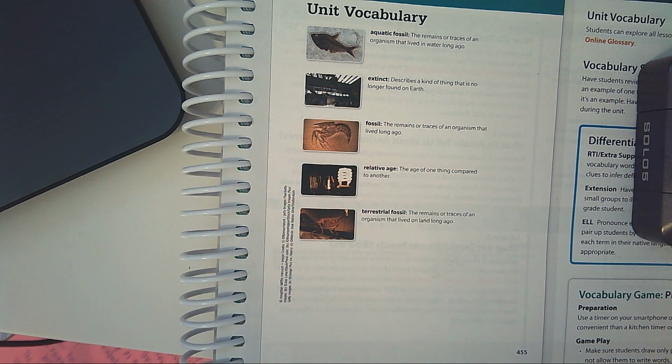Something that you could do as an extra activity to extend your knowledge is to just look up pictures of fossils, because it's really cool to see what types of animals or even plants have been fossilized and what they look like. And I do have an activity that I could post in our Google Classroom if you're interested in extra credit, so I'll talk about that later down the line.